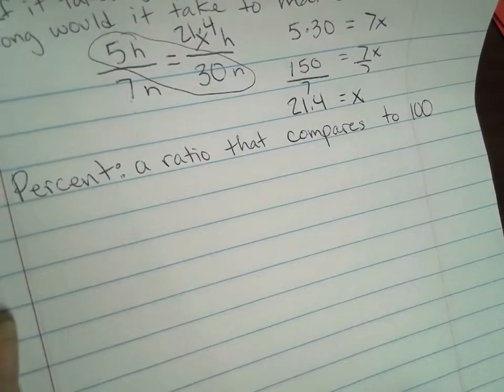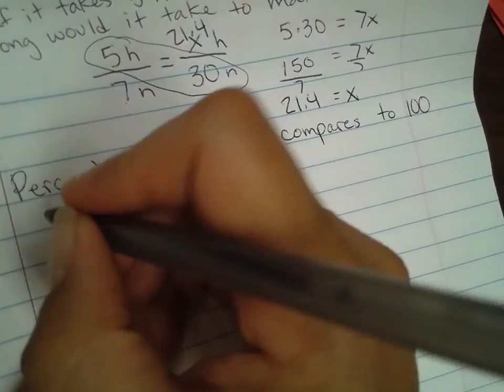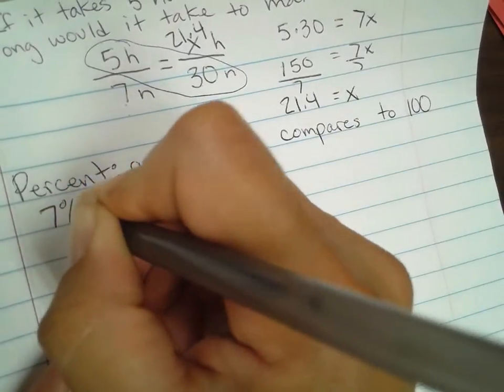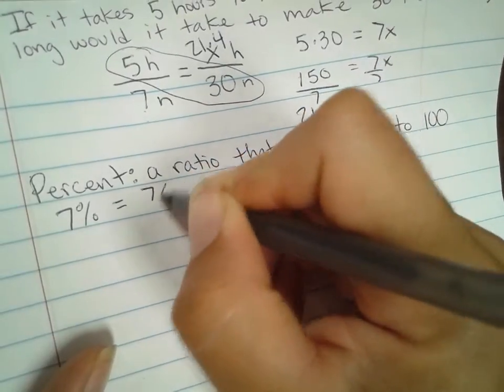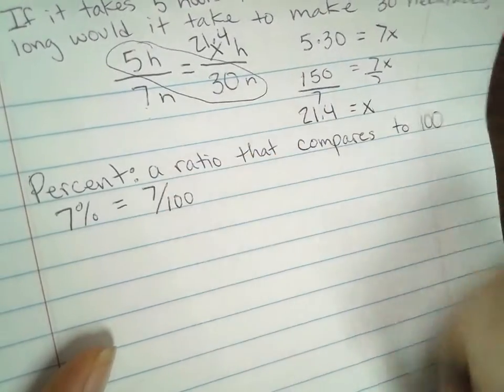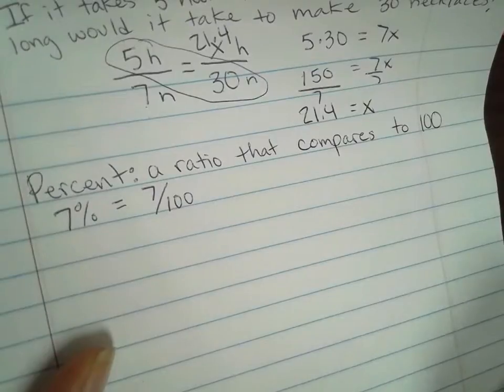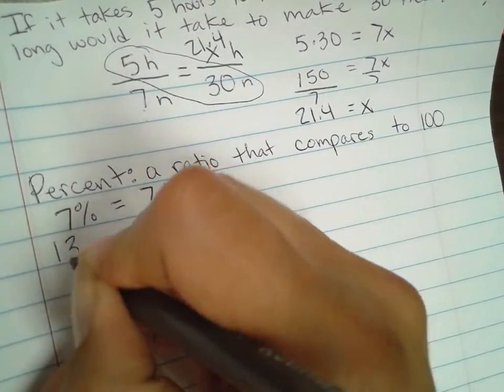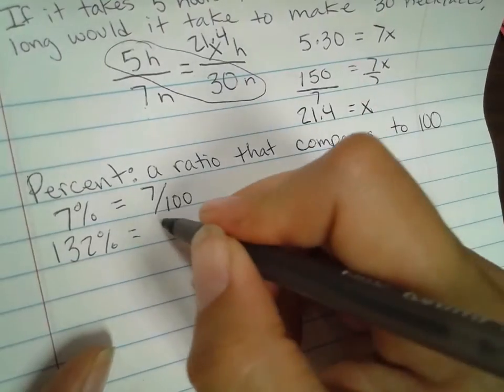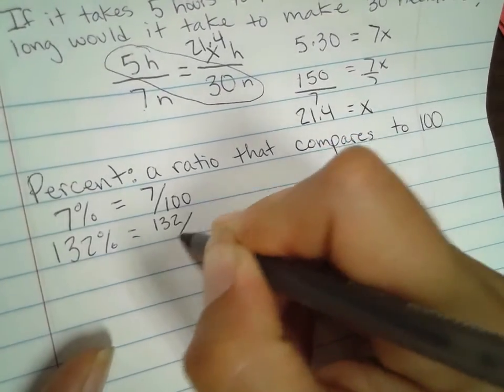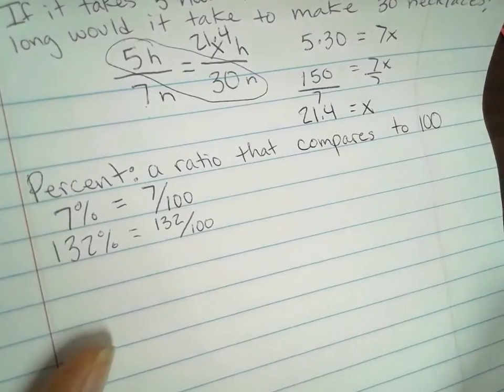A ratio that compares to 100. So 7% means 7 parts out of 100. 132% means 132 pieces out of 100.